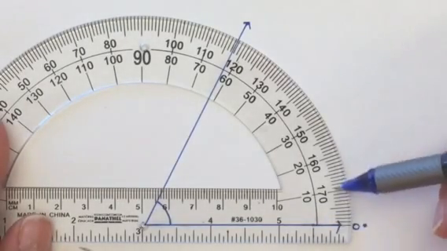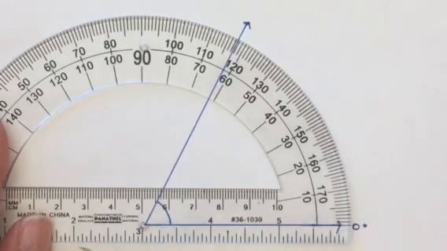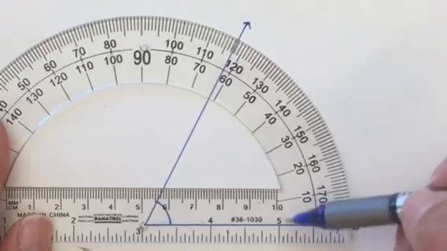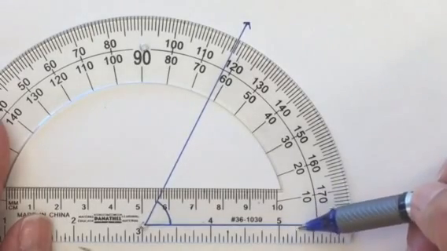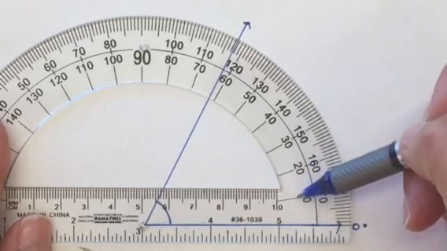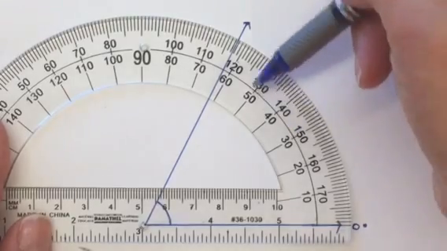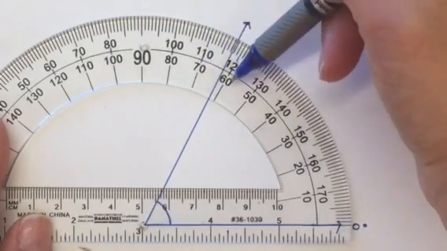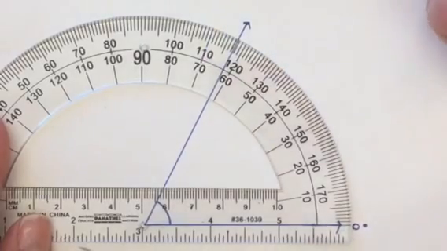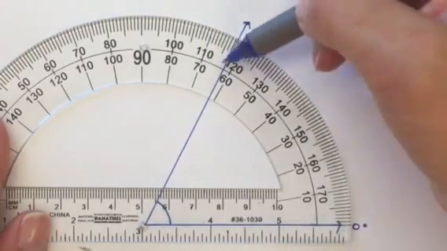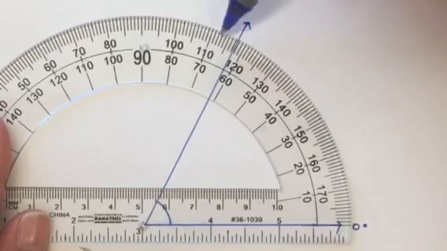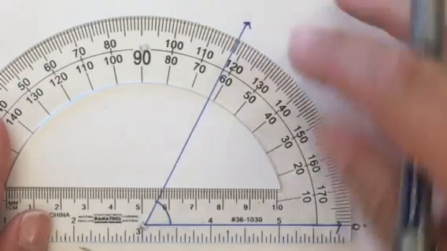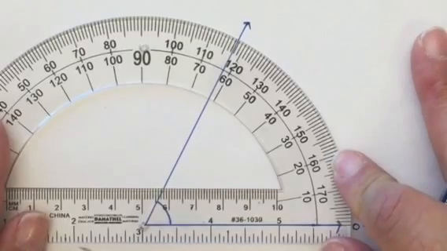Now, I'm going to follow along. If I'm following 0, I'm not going to start at 180 and go to 170, 160. That doesn't make sense to me. So what I'm going to do is follow along the inside line at 0, and then it's going to increase by 10s, 20, 30, 40, 50, 60. So I know that this angle is going to fall between 60 and 70 degrees. Now, I have to go back up to the top notches to double check and see if I can identify specifically what this angle actually is.